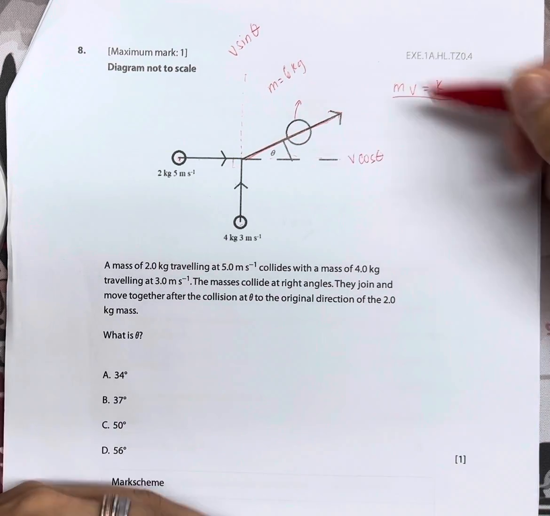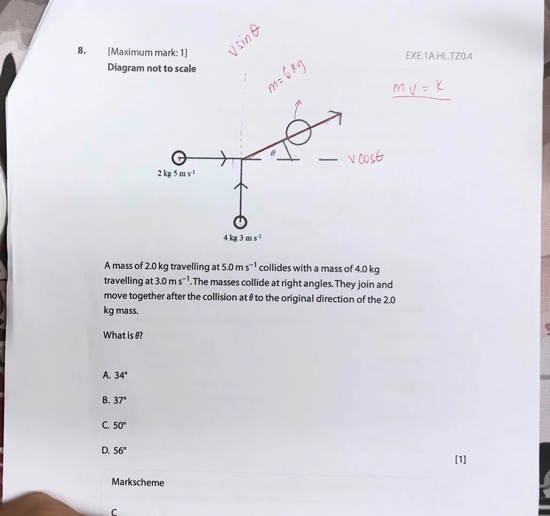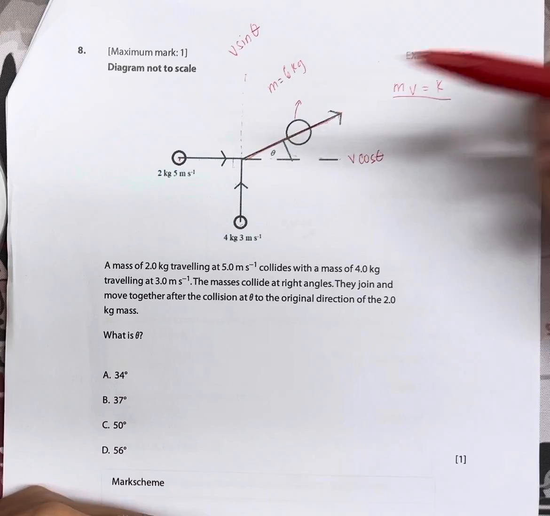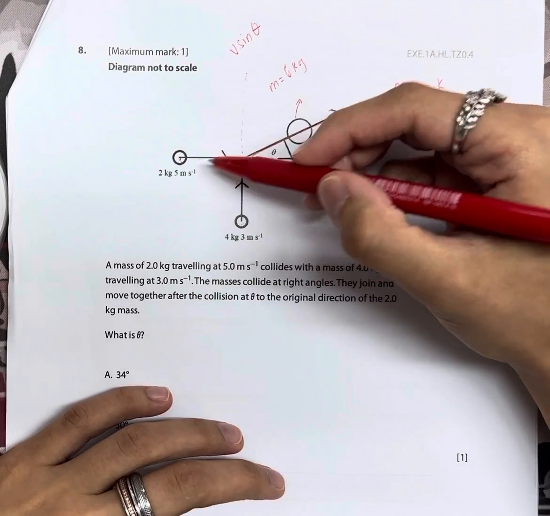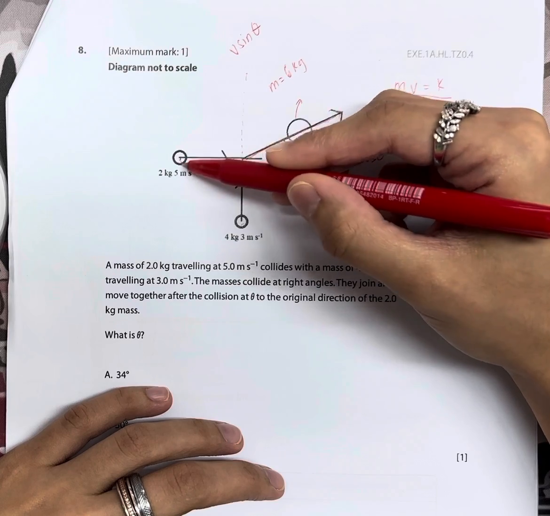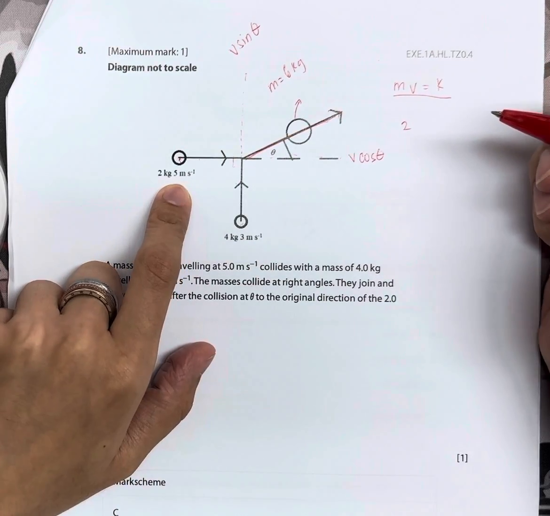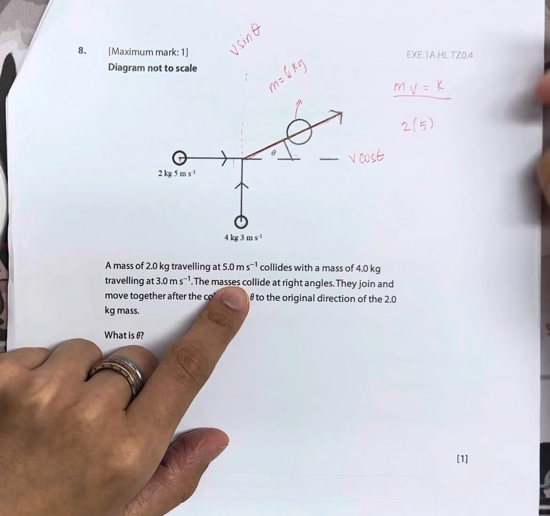So how can I go about this problem given the information that I have? Well, I'm first going to begin with the first object here. Prior to the collision, I have the object that weighs 2 kilograms, traveling at a speed of 5 meters per second. So hence this will become 2 times 5.